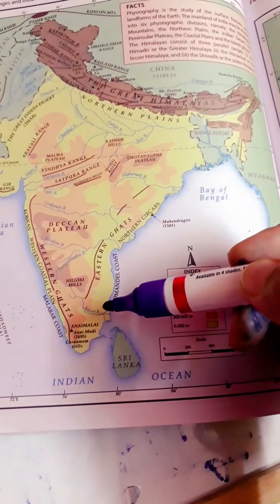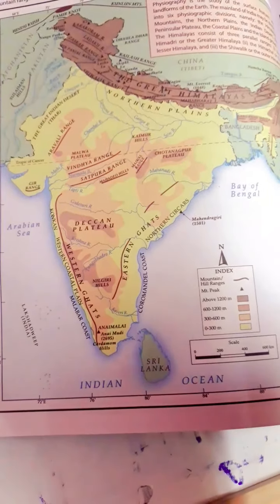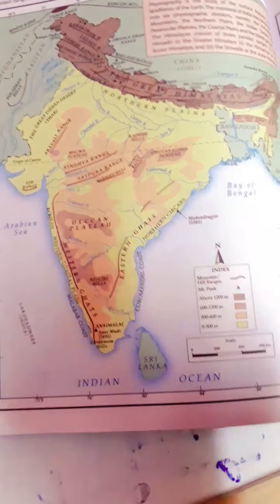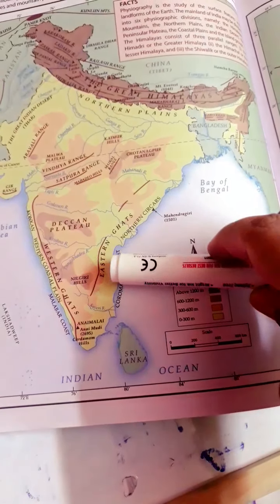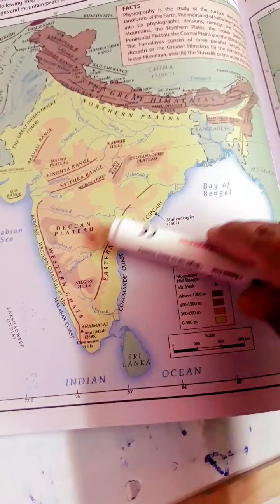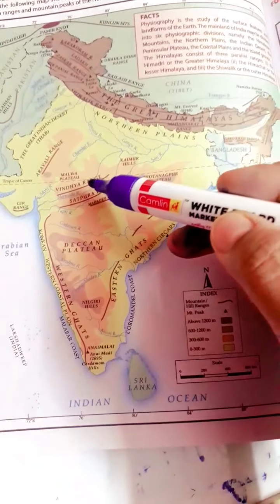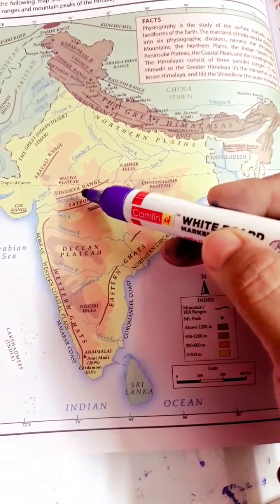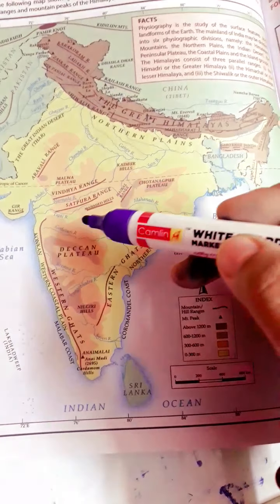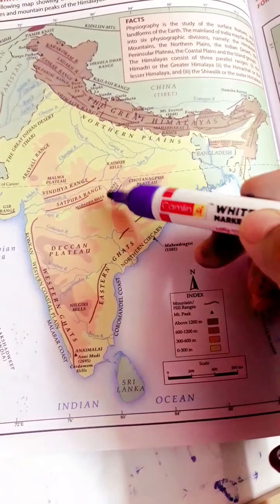So when you read this chapter, you must follow this map. Okay, because in this map, different types of places and different types of ranges are located. Look, in this portion, it is the Vindhya range, it is the Satpura range.